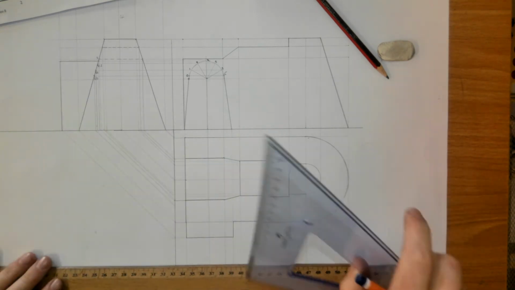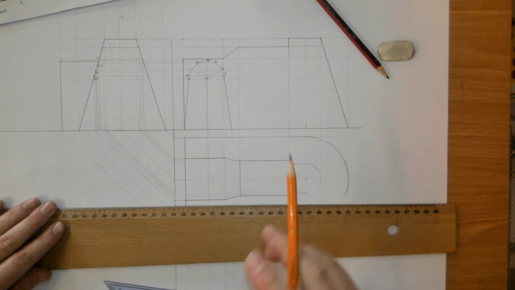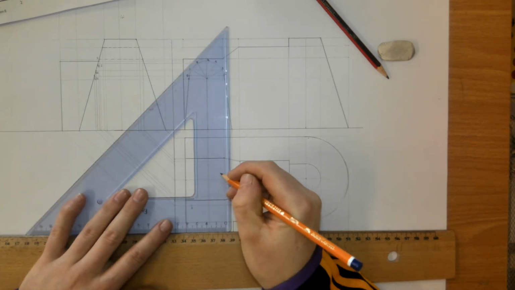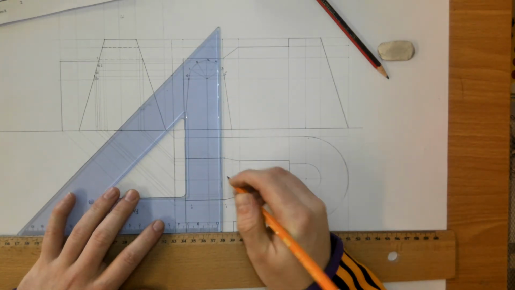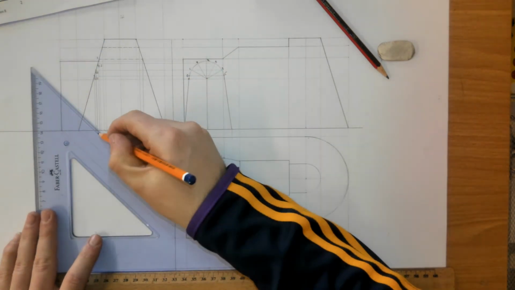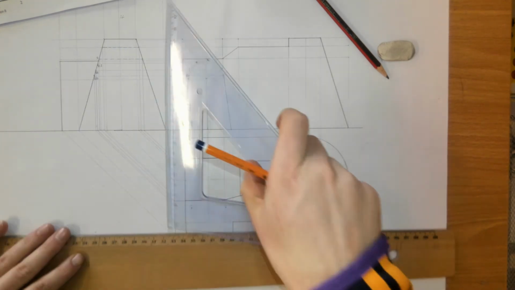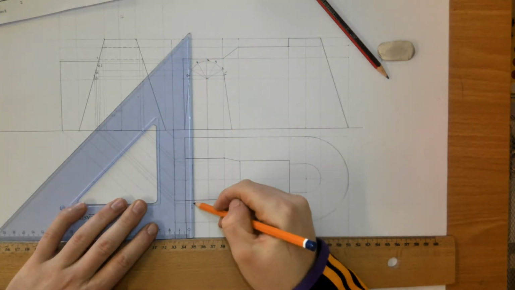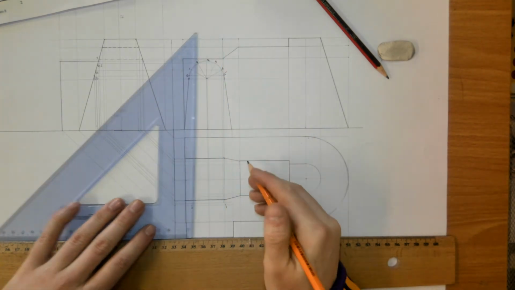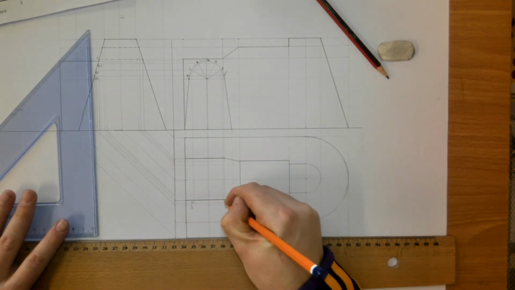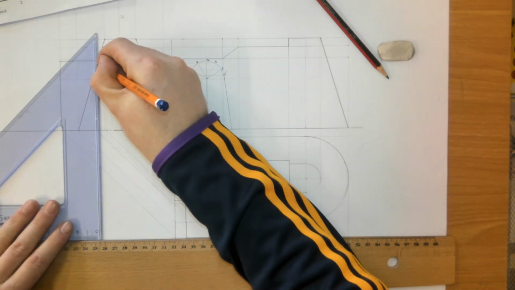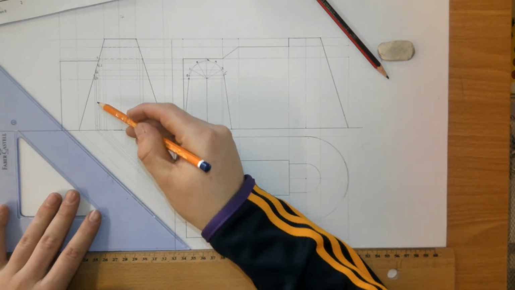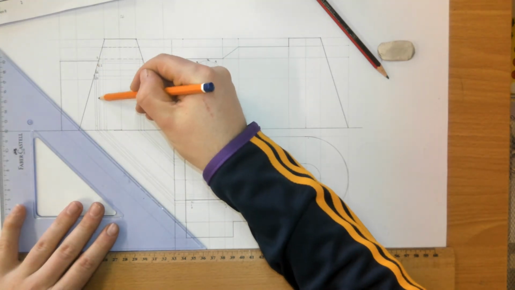So that's 6 and 0 I've done. I'm going to bring 6 and 0 across, and I'm going to drop 0 and 6 down until they mark. So 0 and 6. Okay, now same with 5 and 1. So 5 and 1 across there. That's 1, that's 5, and then 4 and 2 down, 4 and 2 rather down.